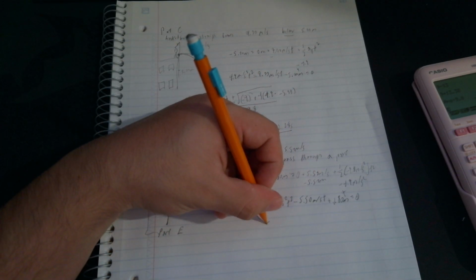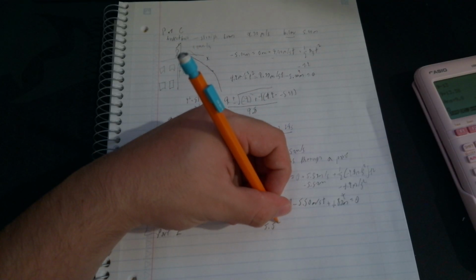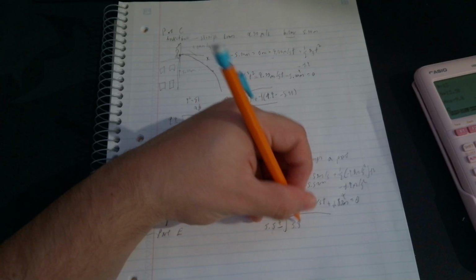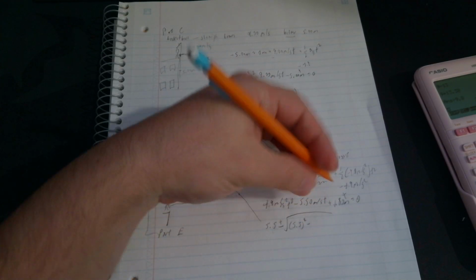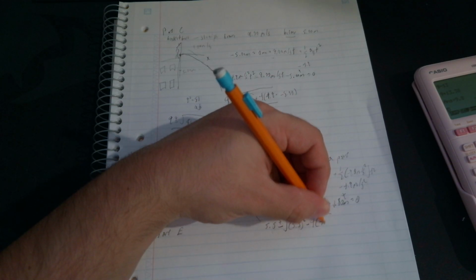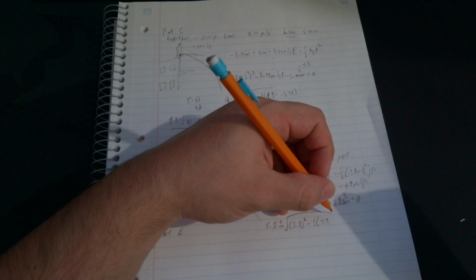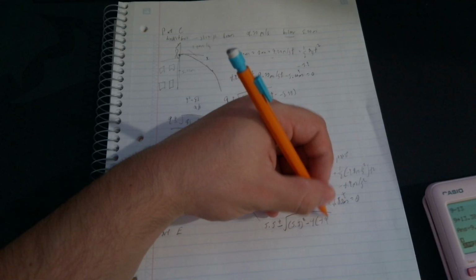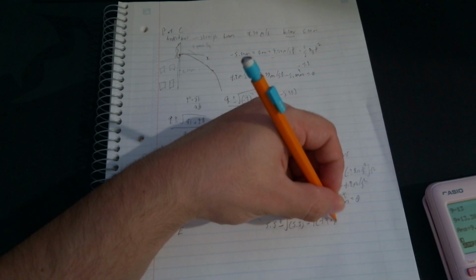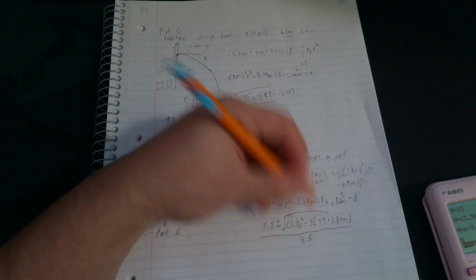So -b is 5.5, so t equals 5.5 plus or minus the square root of 5.5 squared minus 4 times 4.9 times 1.80 meters, all over 2a, which we know is going to be 9.8.